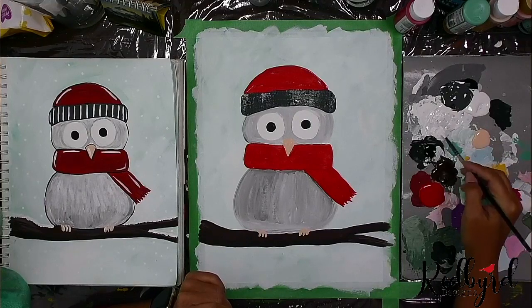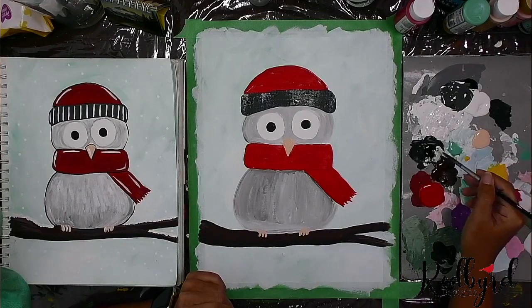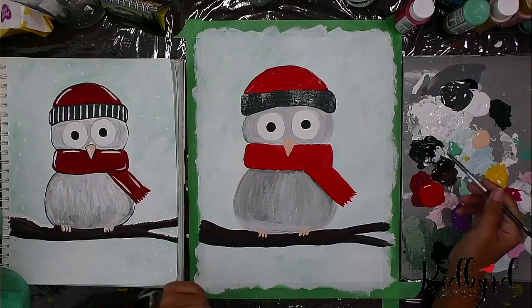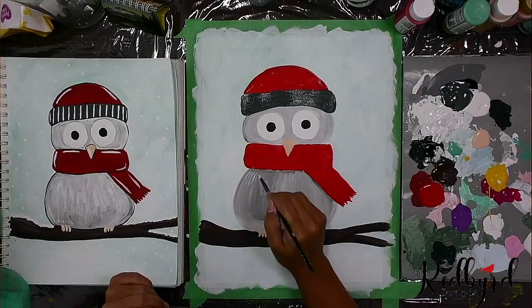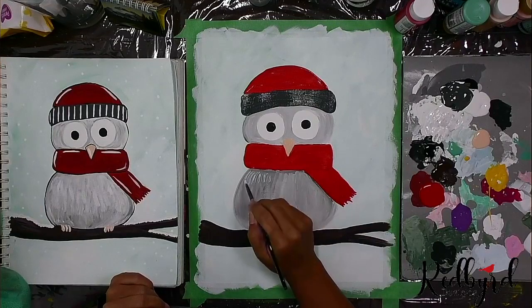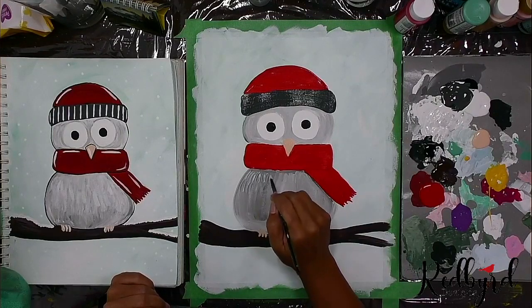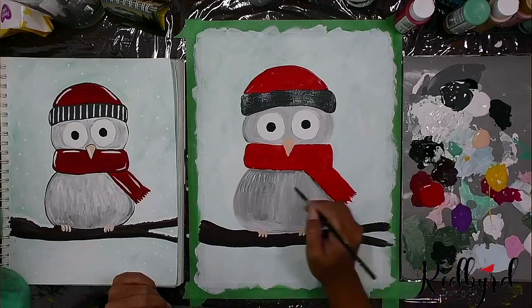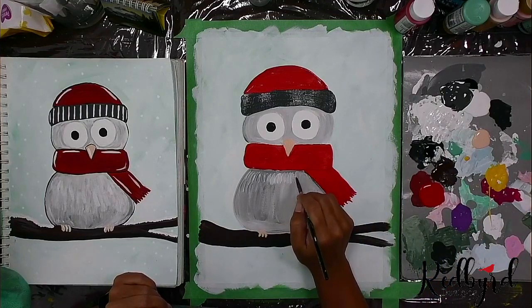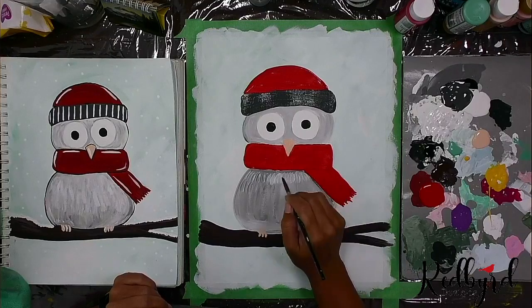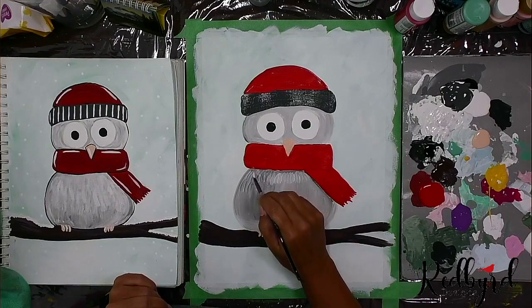I'm going to load my brush up with that white, and I'm going to dip it in the black, maybe just not as much black as before because I want it to be a lighter color. And I'm just going to use a downward brush stroke and just fill in, going all the way across, creating these little brush strokes to mimic feathers.